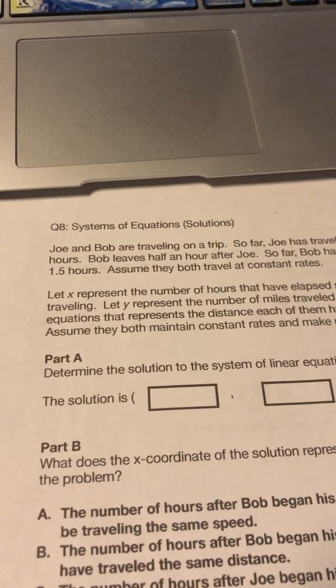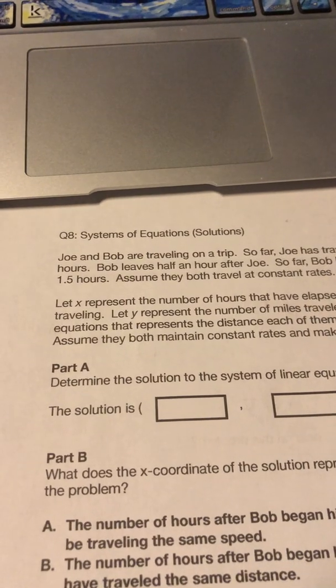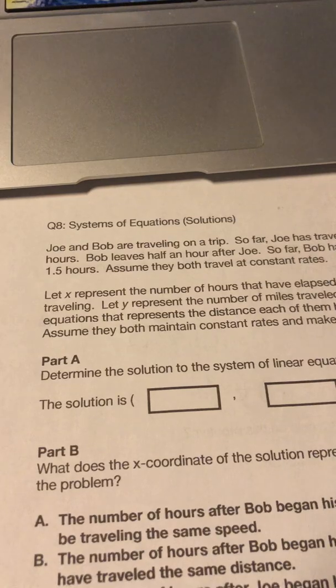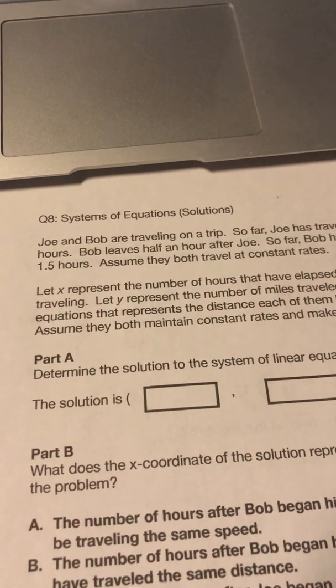Let X represent the number of hours that have elapsed since Joe started traveling. Let Y represent the number of miles traveled. Write a system of equations that represents the distance each of them has traveled since Joe left. Assume they both maintain constant rates and make no stops.